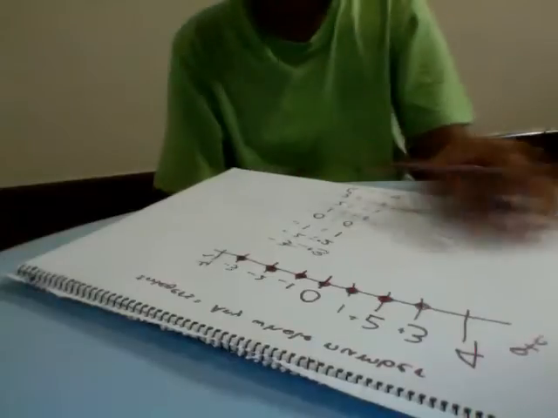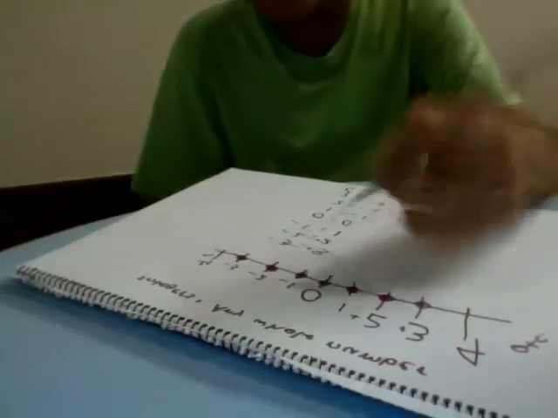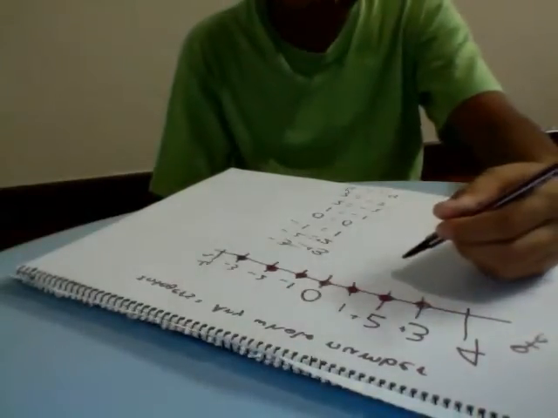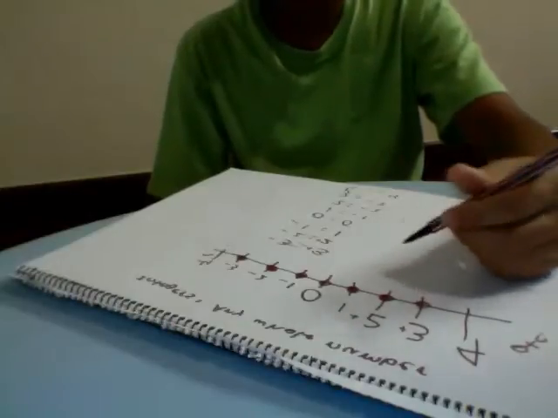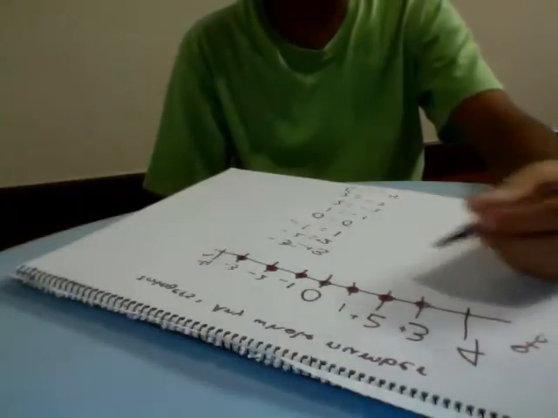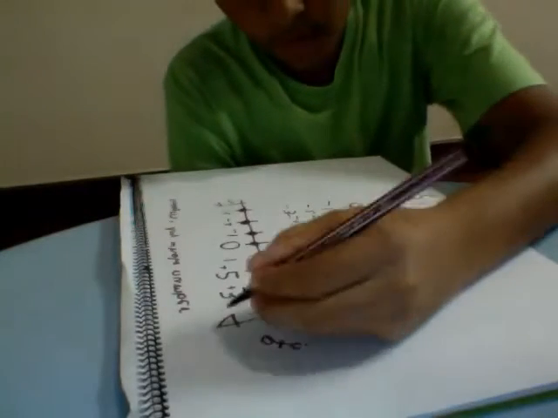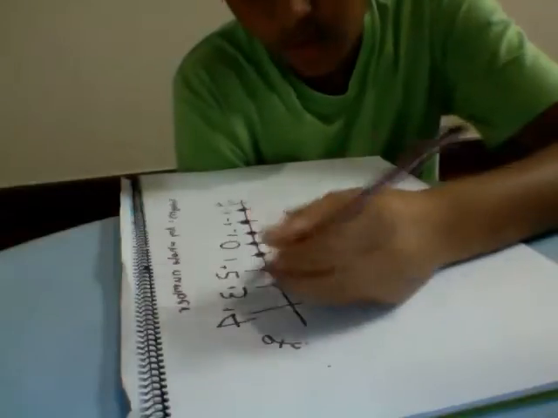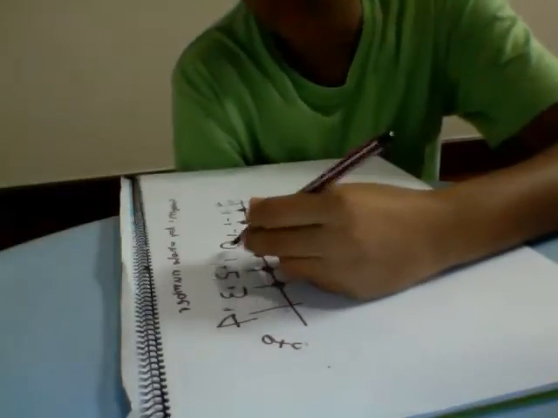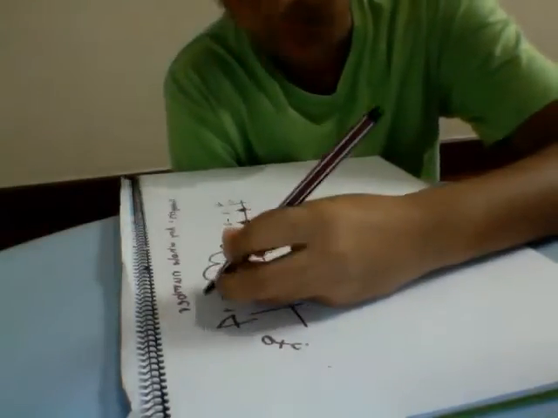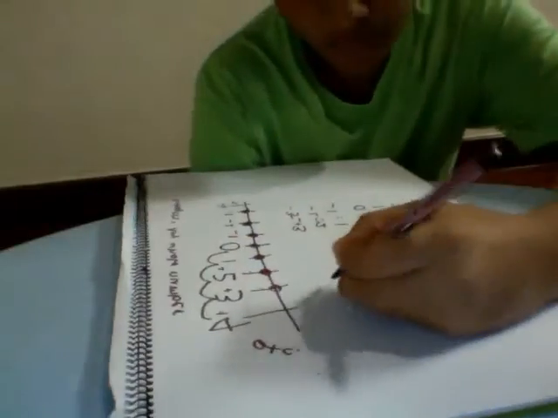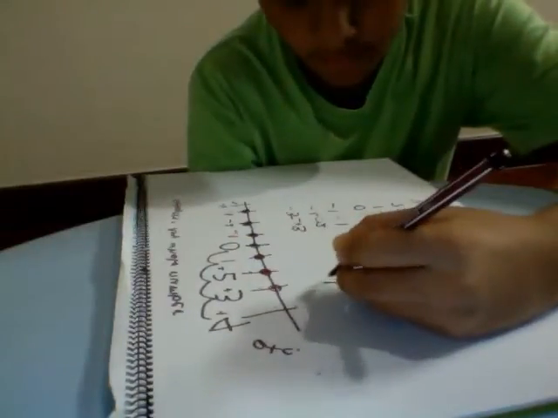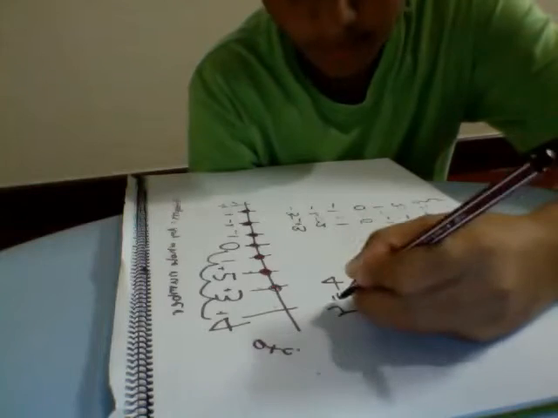Next up, we're going to learn absolute value. Absolute value is helpful when you're adding up integers. The absolute value of any integer is its distance from 0 on the number line. So, the absolute value of 4 would be the distance from it to 0 on the number line. How many units is it? 1, 2, 3, 4. Therefore, the absolute value of 4 is equal to 4.